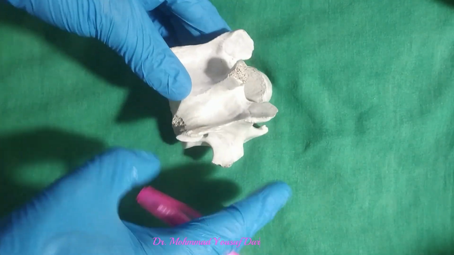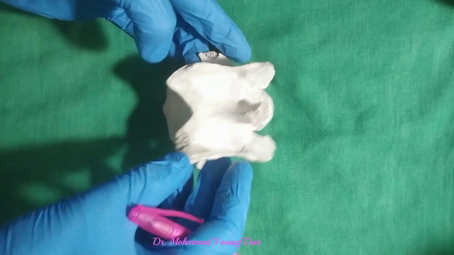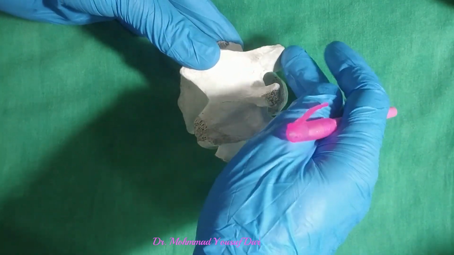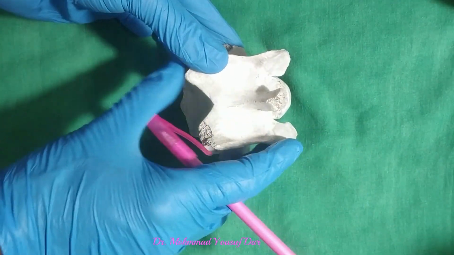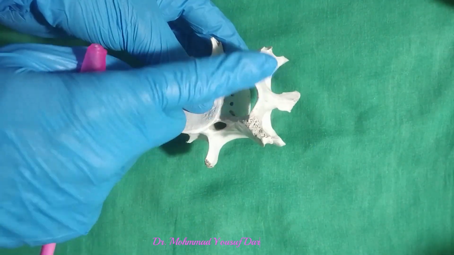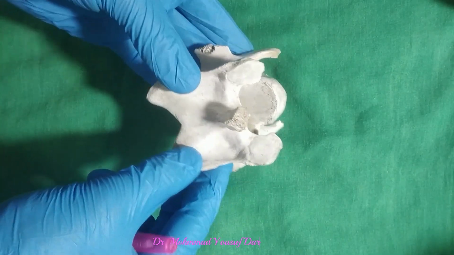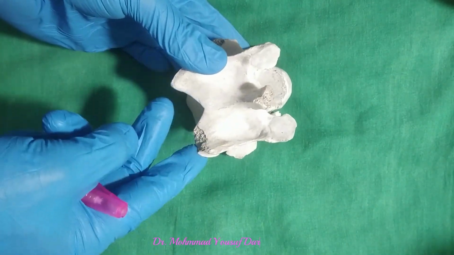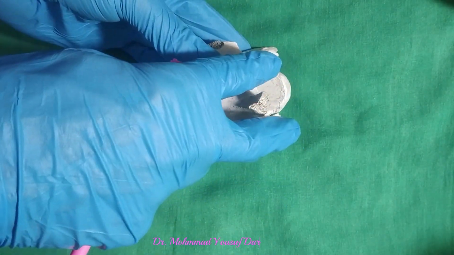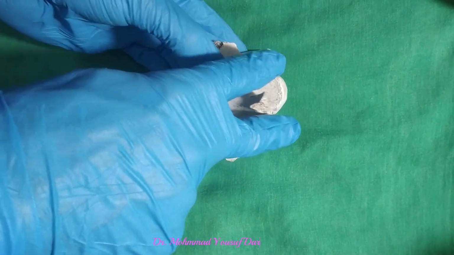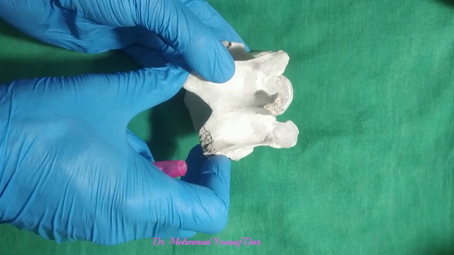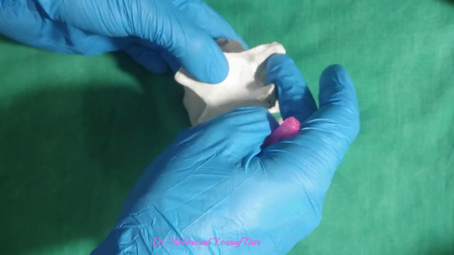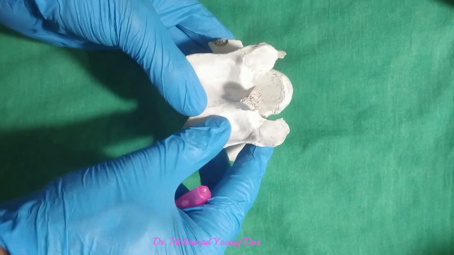Now coming to the first, that is the articular process or oblique processes. These oblique processes are 4 in number. Two will come from the front here and two from the back. Two are present anteriorly and 2 posteriorly, so 4 in number, called articular processes or oblique processes.